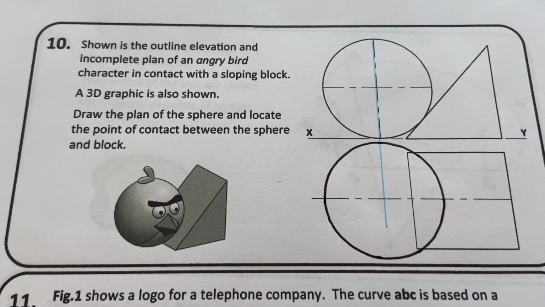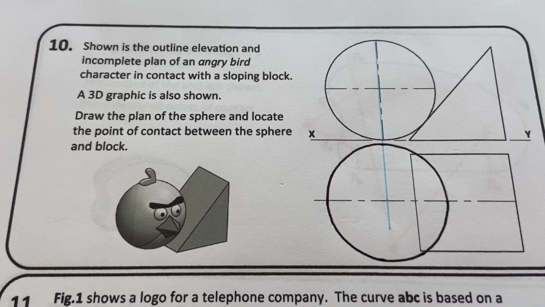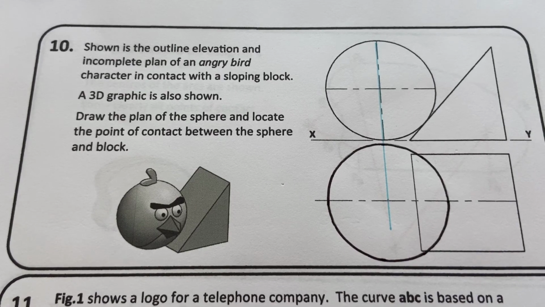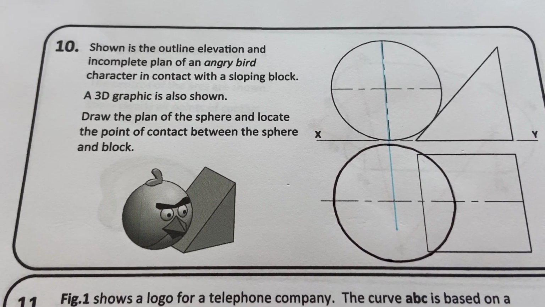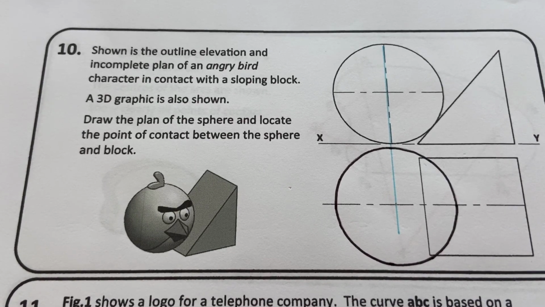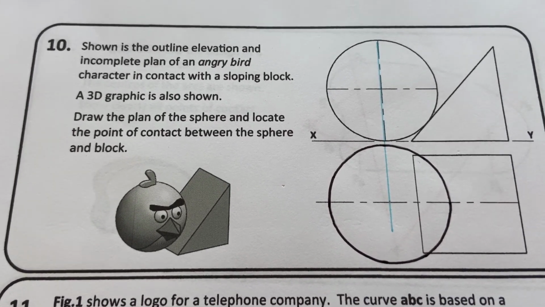Shown is the outline, elevation and incomplete plan of an Angry Bird character in contact with a sloping block. A 3D graphic is also shown. Draw the plan of the sphere and locate the point of contact between the sphere and the block.